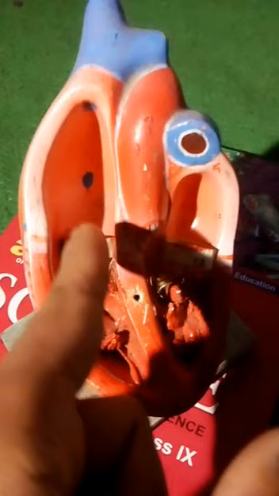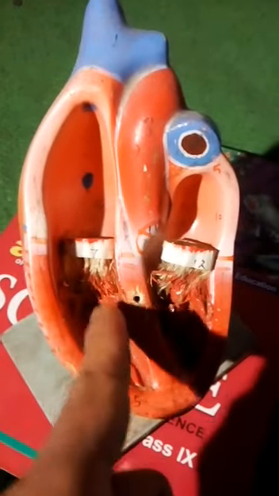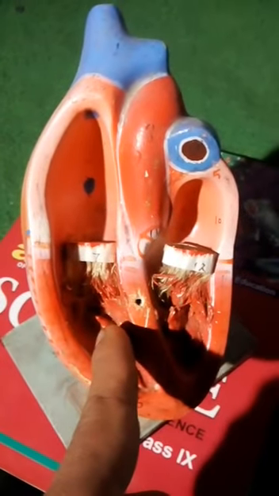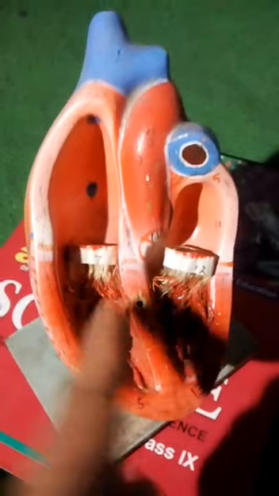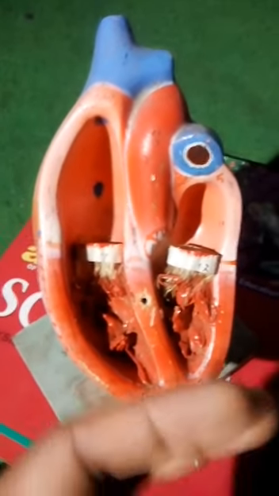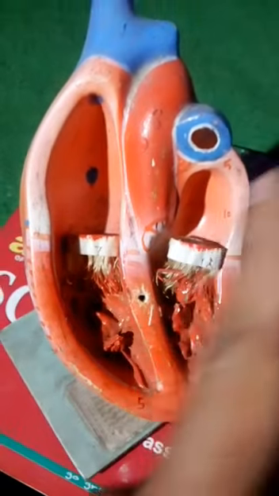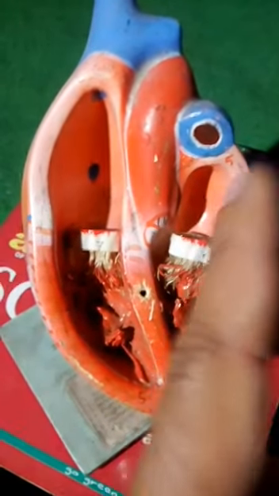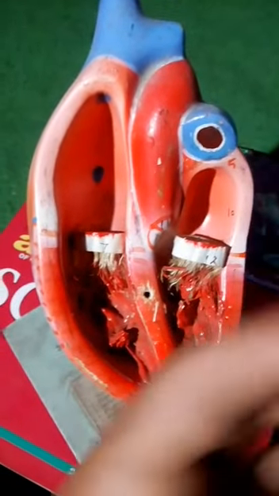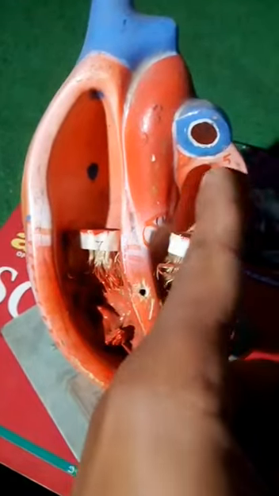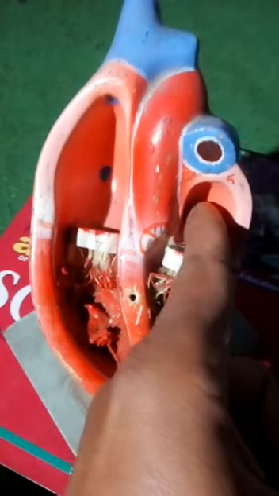When blood comes into the atria, it goes through the tricuspid valve, and from there originates the next pair of arteries. They take this deoxygenated blood to the lungs. After oxygenation, the blood is brought back, and it is thrown into this part of the heart.